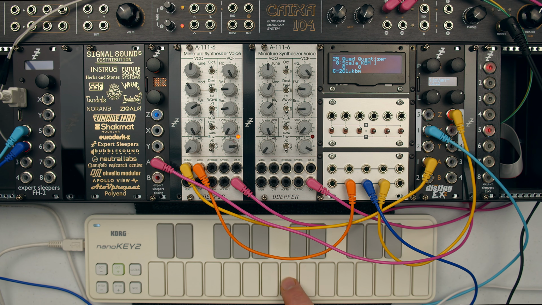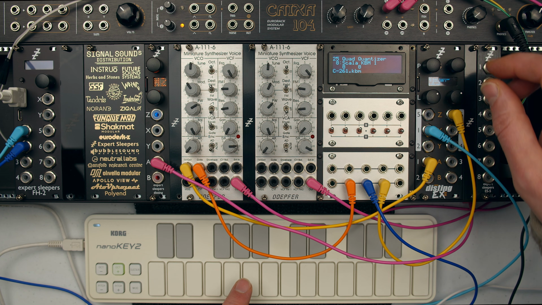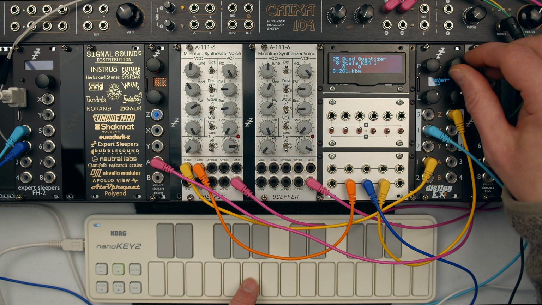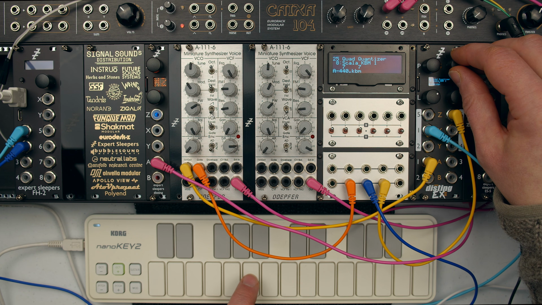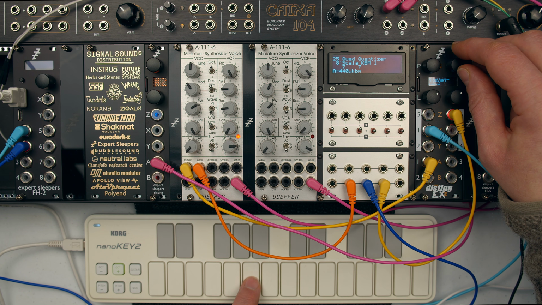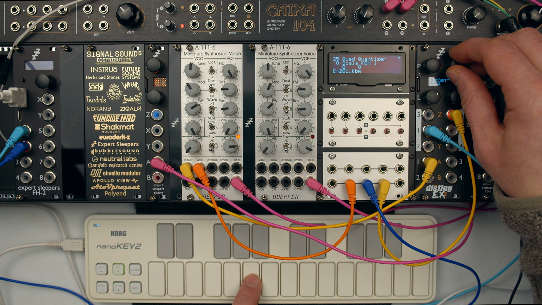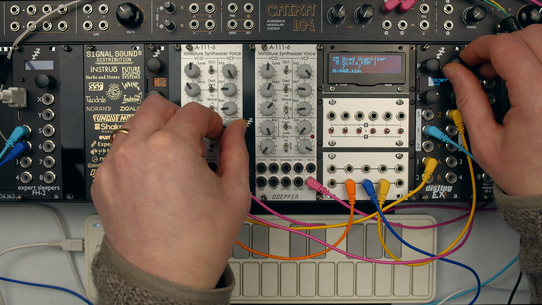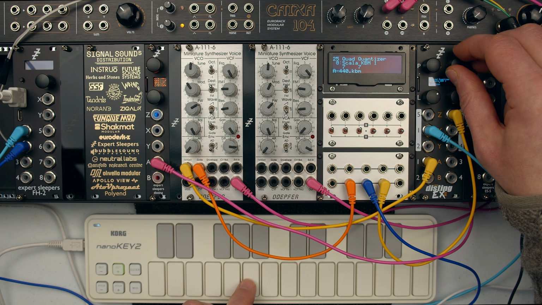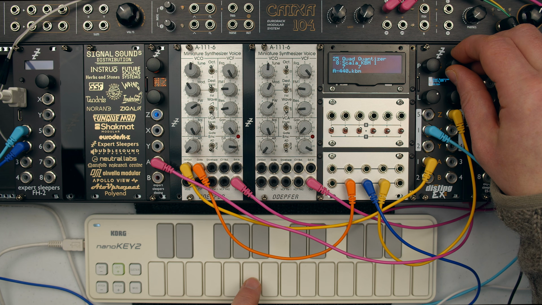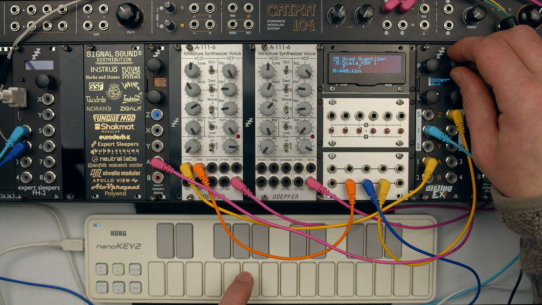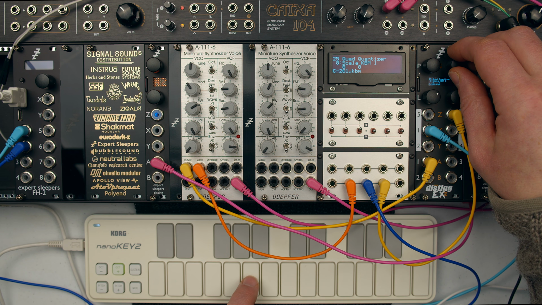So if I start on C, that's now justly intoned. You can hear the real difference actually. I'll play an A. So that's A defined as 440, or 220 in fact there. If I change to here, you can hear the difference in those two pitches. That's an A when the A is defined as 440. That's an A when it's defined as the sixth of a scale based on C.